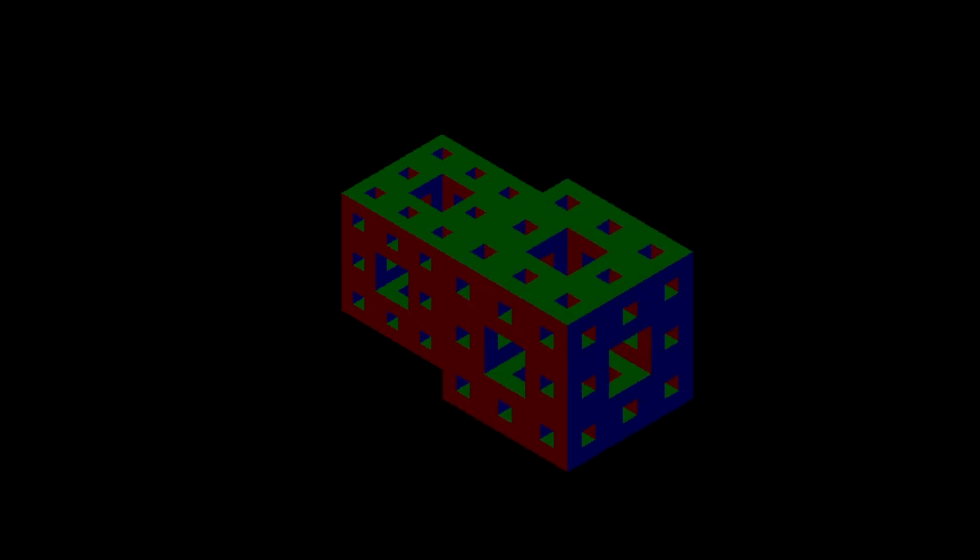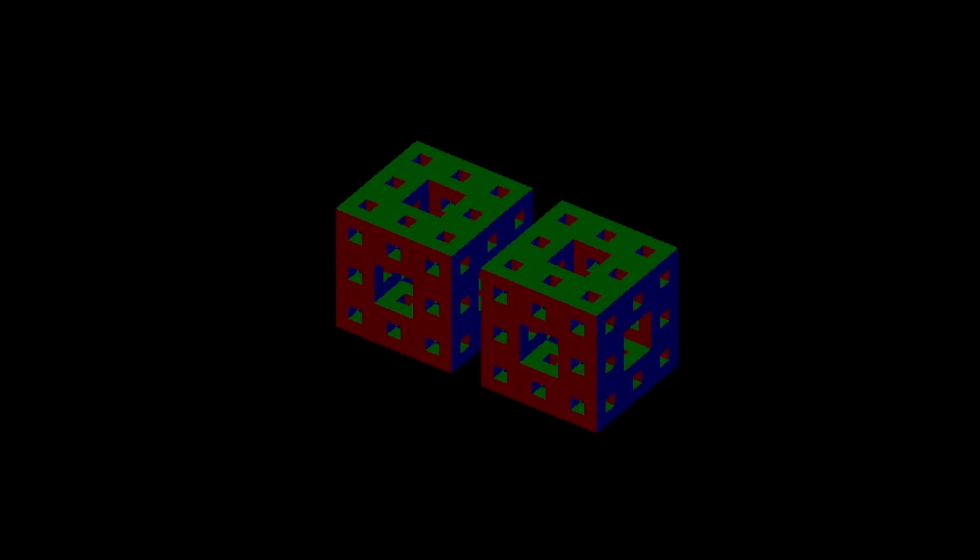We also implemented a way to control not only one, but two Menger sponges at the same time. If we press the key 1, we control one of them. As you can see, we can do the same functions we showed before. And if we press the key 2, we control the other Menger sponge. Finally, if we press the key 3, we control both of them at the same time.